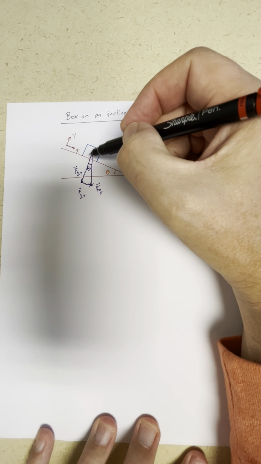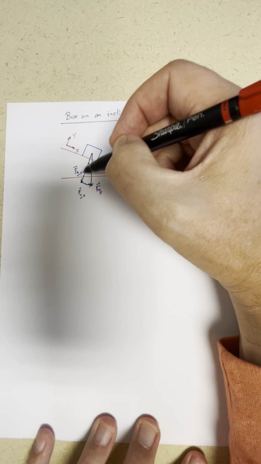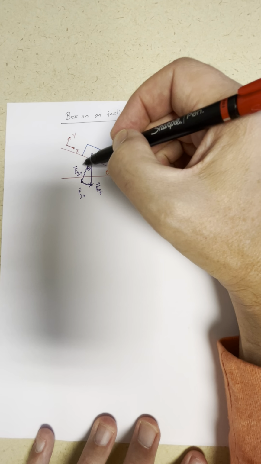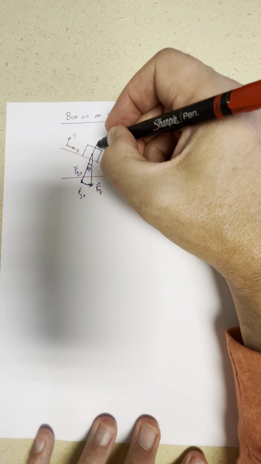For that box to begin or remain at rest, so far it's in free fall, so that's not going to be what we want. There is going to be a normal force exerted by the inclined plane that is just a big enough vector to cancel out the y component of the weight.